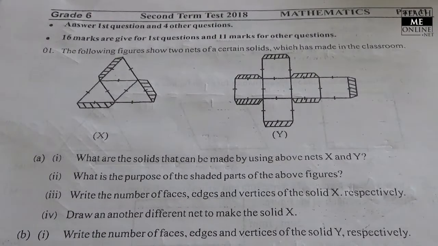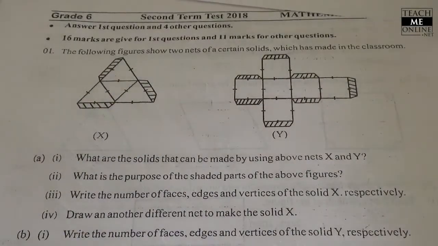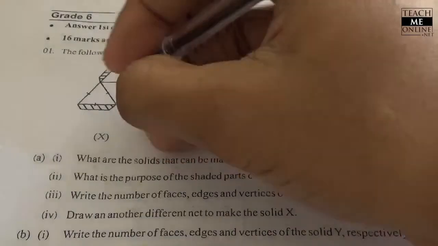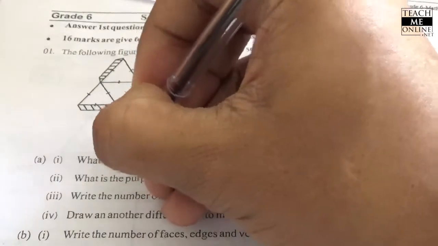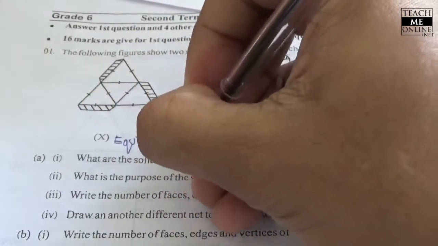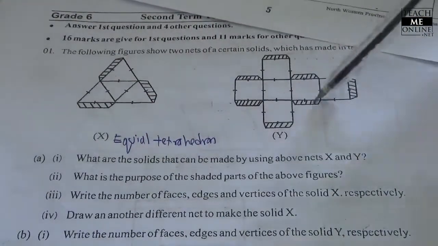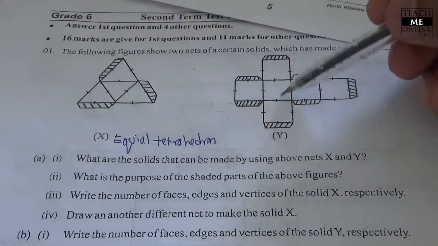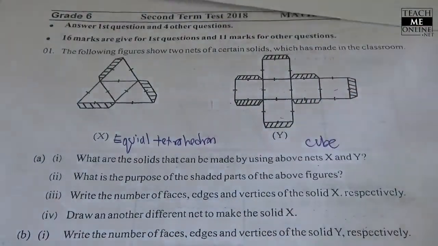Using the net X, I can make the solid known as an equilateral tetrahedron. And for this one, there are 1, 2, 3, 4, 5, 6 panels. We can make a cube.